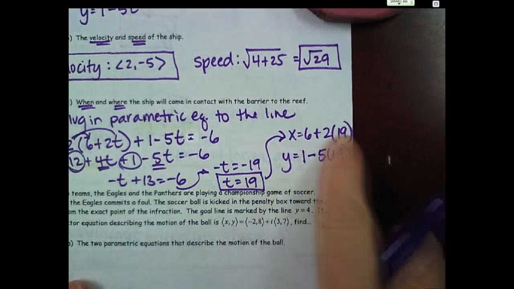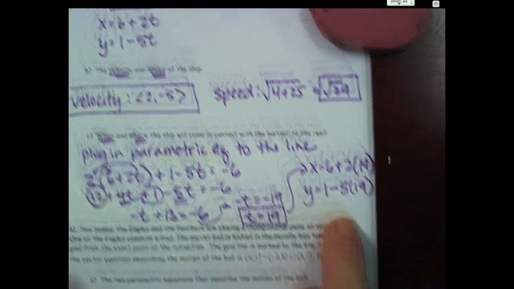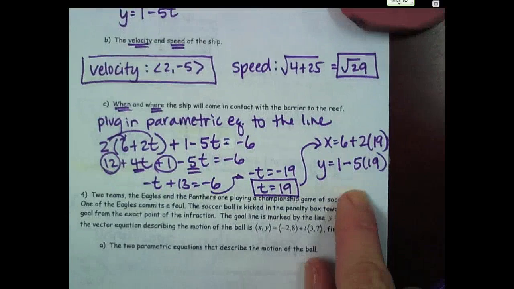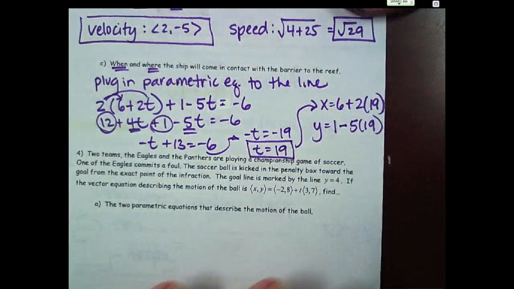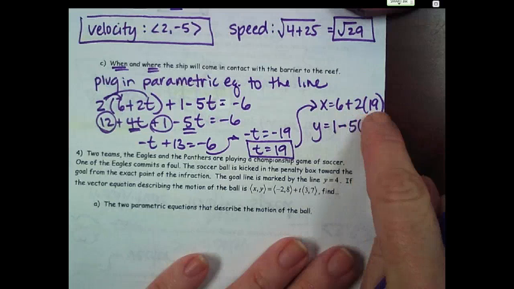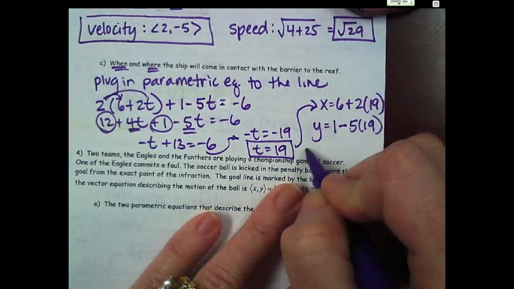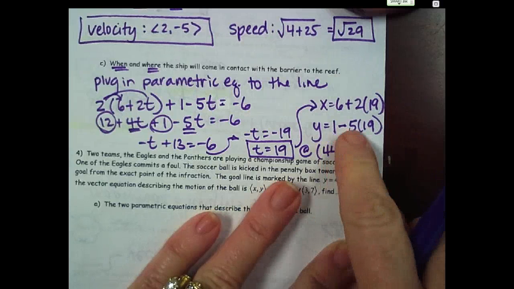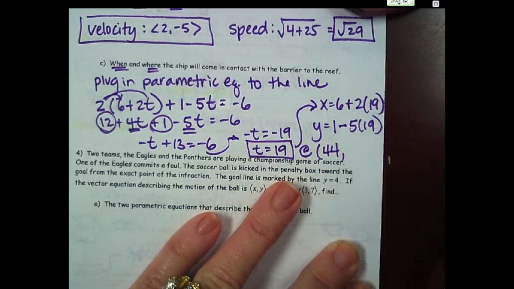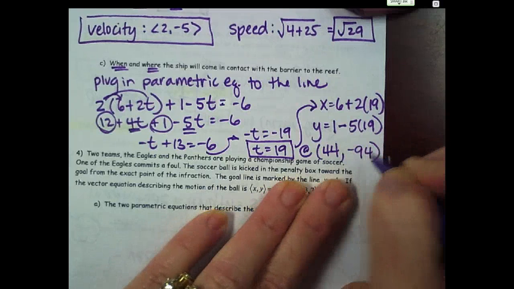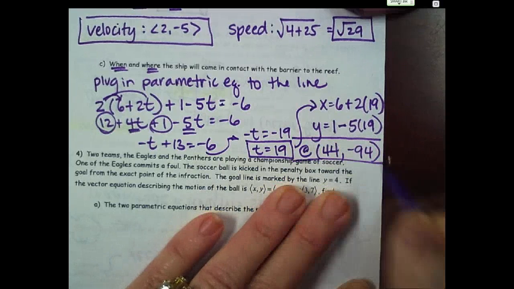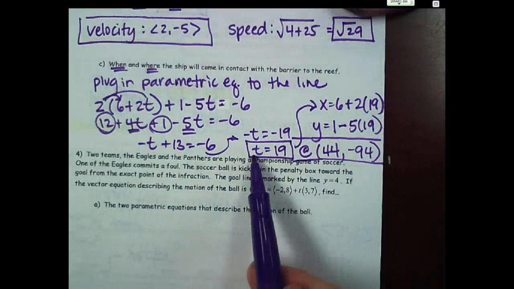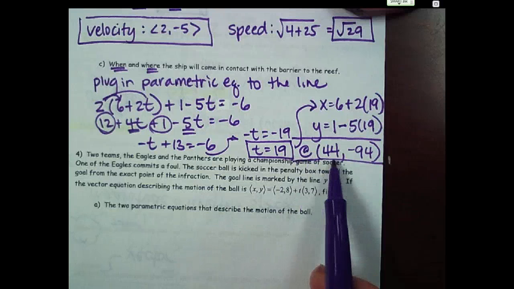These are my parametric equations; they came from A. To find out where, you plug your time into your parametric equations. So if you type 6 plus 2 times 19 in your calculator, you get 44. If you plug 1 minus 5 times 19 into your calculator, you get -94. So in 19 jumps, you're going to be at, that's an at symbol, so t is 19 at the point 44, -94.